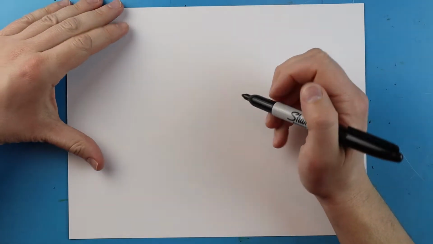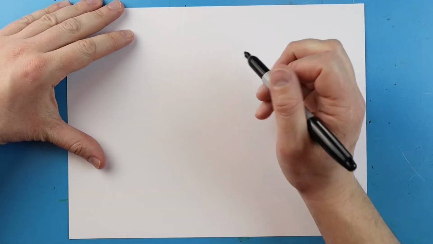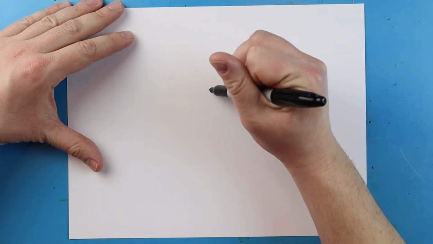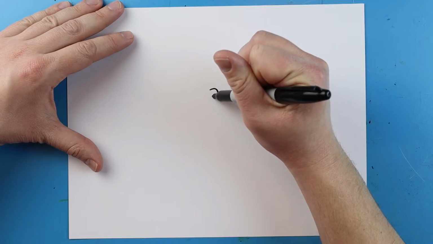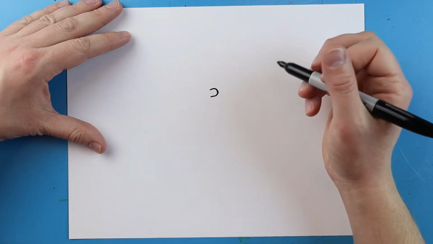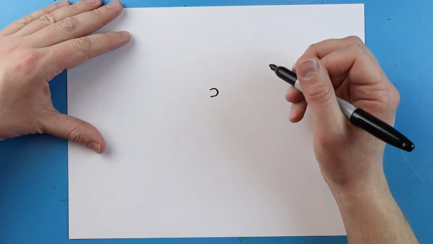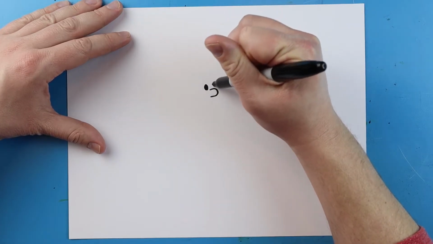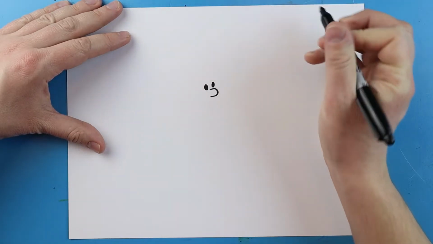Now, to start off with Calvin, we're going to begin right here on our paper, and I'm going to start with his nose. So the first thing I'm going to do is just make a little line that's going to curve up and around, kind of like a backward C. Next, right here, I'm going to make a little black oval colored in, and I'm going to make another one right here for his eyes.